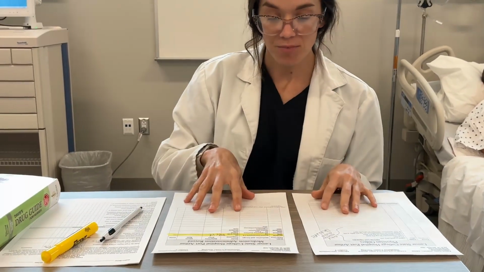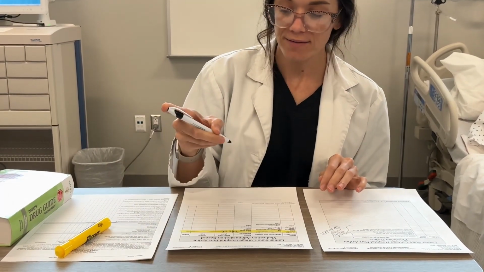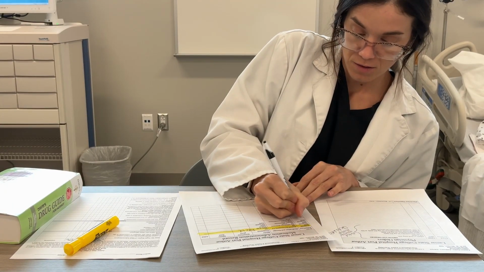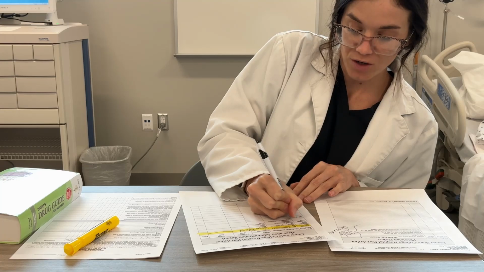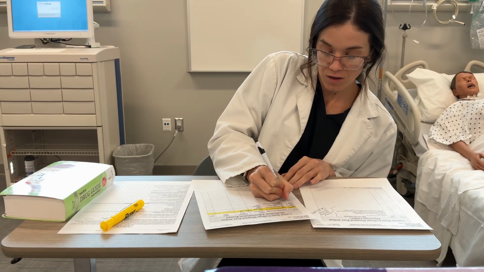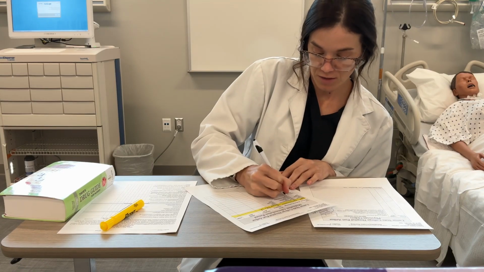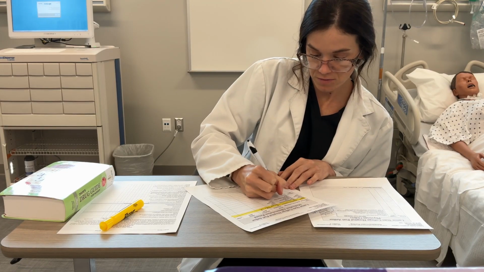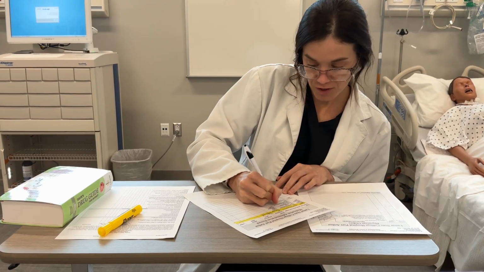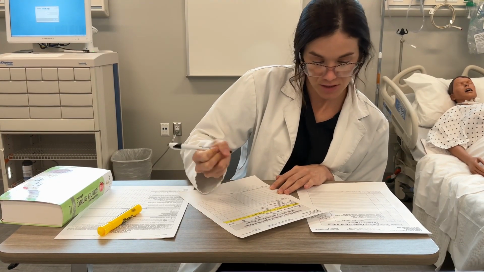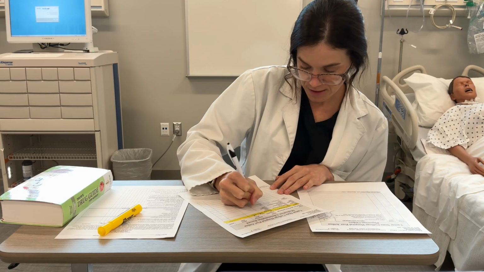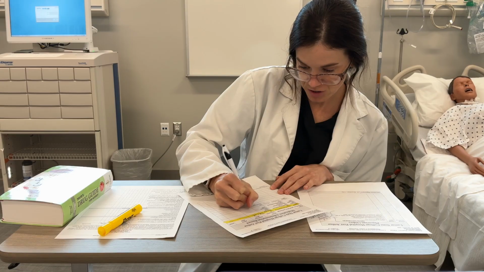All right, so the next thing I'm gonna do is I'm going to write what date our order was given. So it was given today, and I'm gonna use the date that my order has, and what time. It was at 8 o'clock, and that we're giving Restoril 15 milligrams, and that is PO daily at HS.